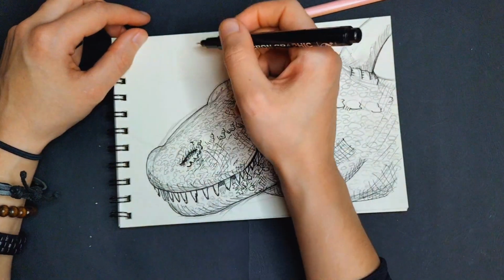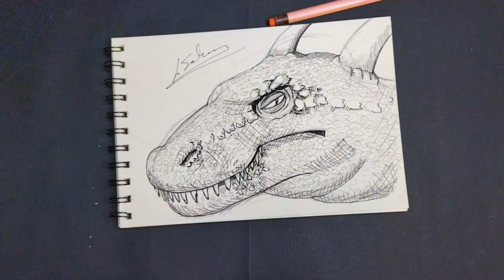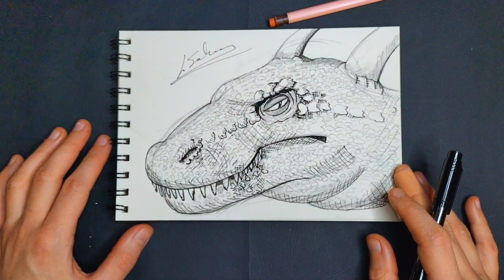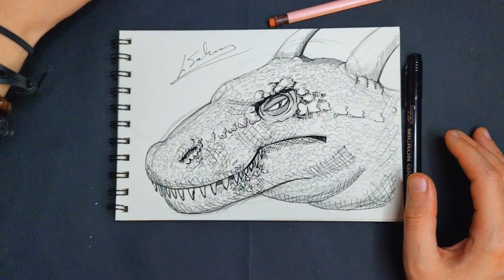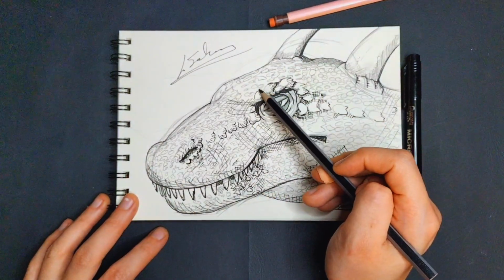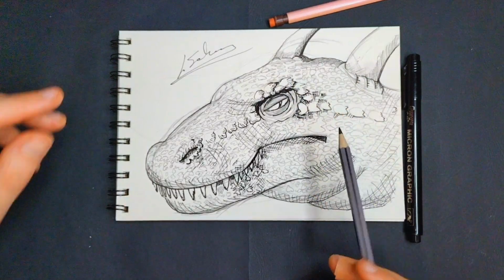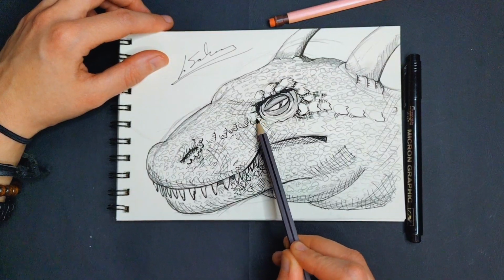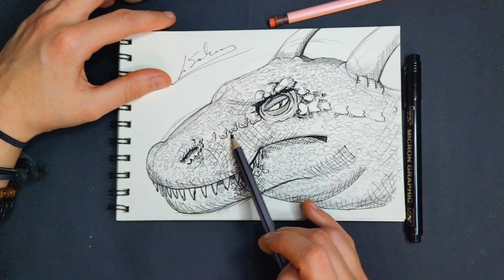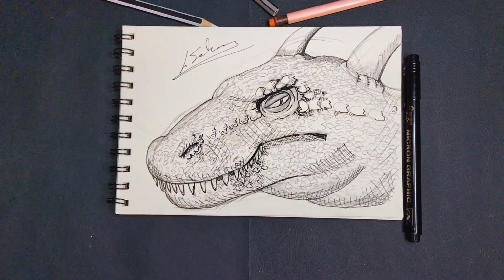Yeah, I think I'm going to just sign that off, and I'm quite happy with that. So with all sketches, you can go back and refine it even more. So if you wanted to, you could add colour. This is a grey pencil, so it's not really colour. But you could bring out the scales even more with different colours and shades of colour. Yeah, I think that's it for a rough sketch of a dragon.